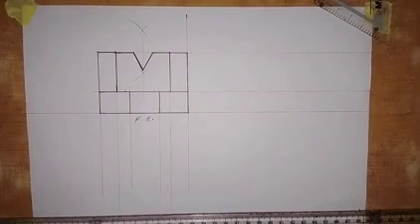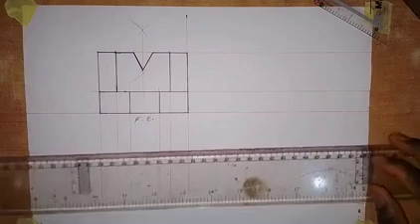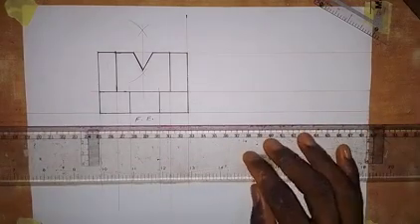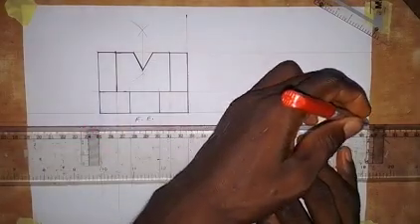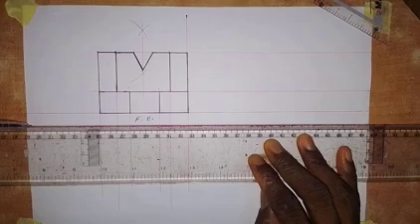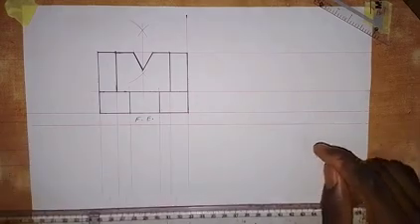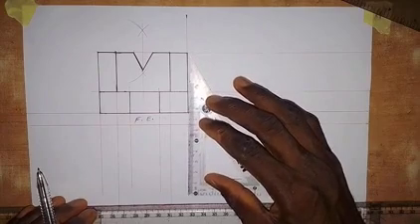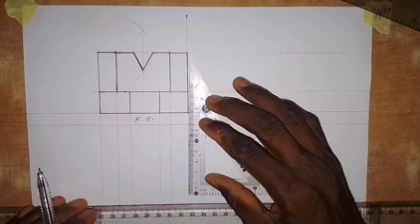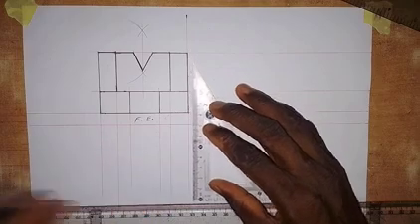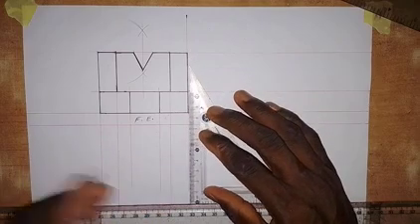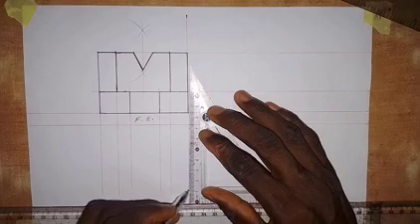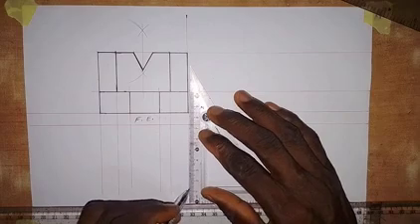So the first thing that we need to do is separate the front elevation from the plan, or the plan from the front elevation. So that makes us draw a horizontal line. So from here, we take a measurement of 65 millimeters down. So this here is 65 millimeters. I need to extend this line a little bit down, okay, so have it down here.